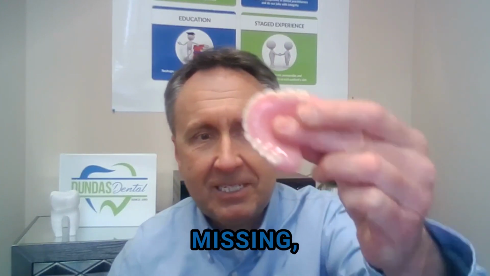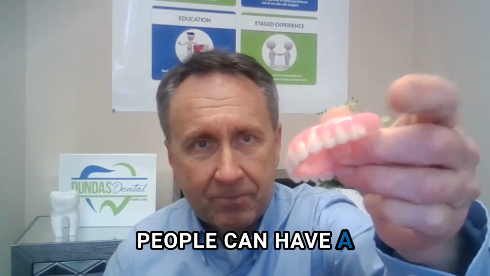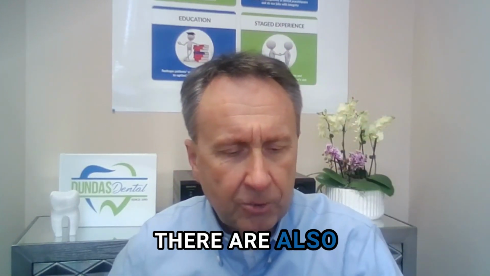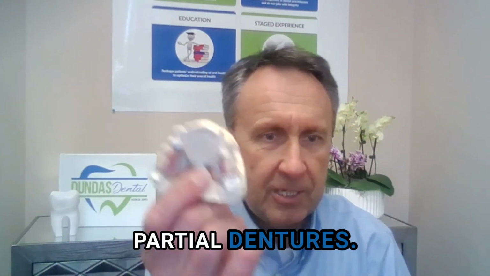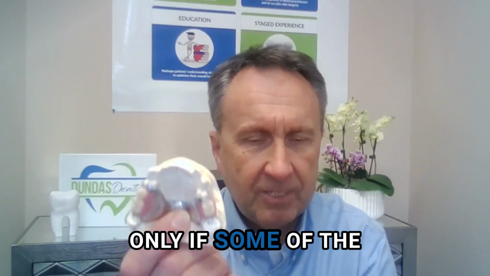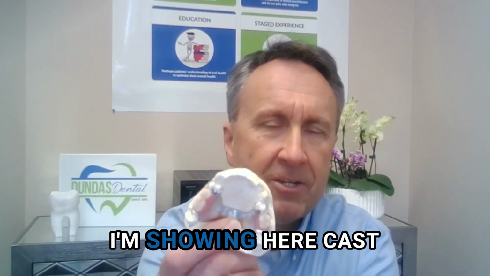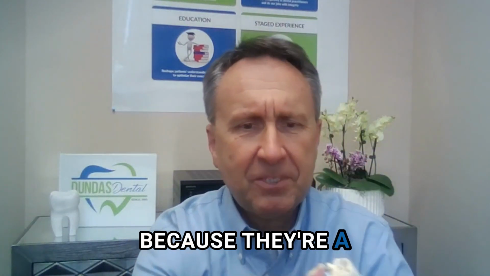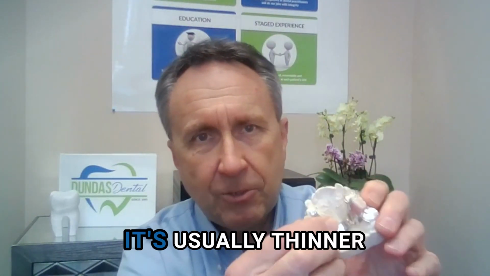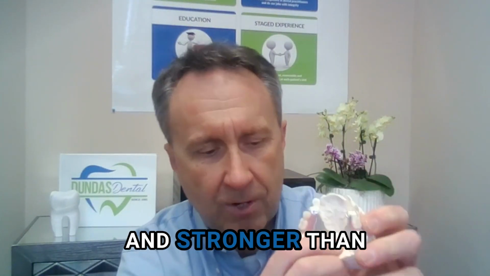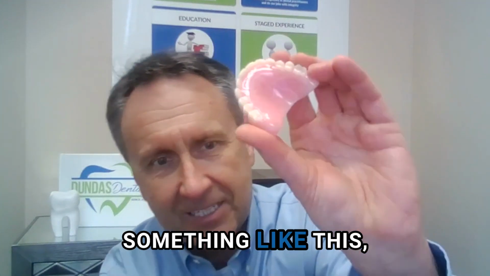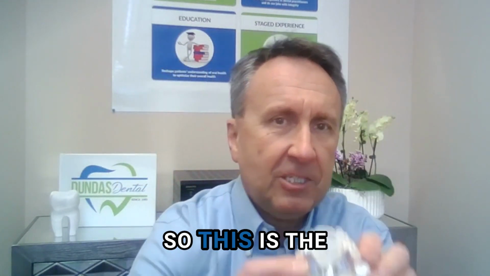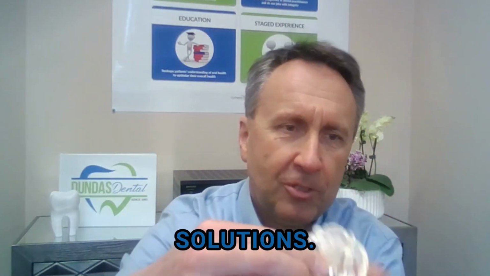If all the teeth are missing, people can have a full denture. This is the upper denture. There are also partial dentures, so only if some of the teeth are missing. I'm showing here cast partial dentures. We call them cast because there is a piece of metal right here. It's usually thinner and stronger than something like this, which is made just out of plastic, acrylic as we call it. So this is the partial denture solutions.